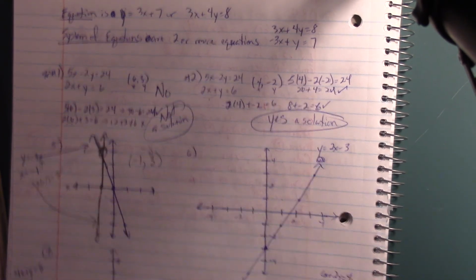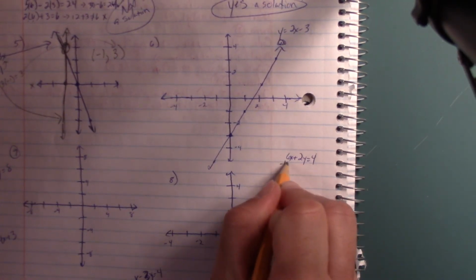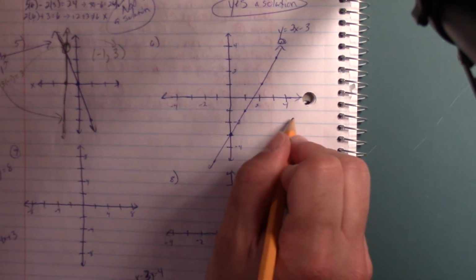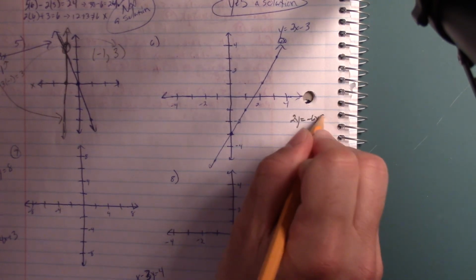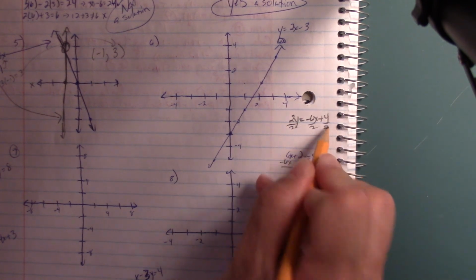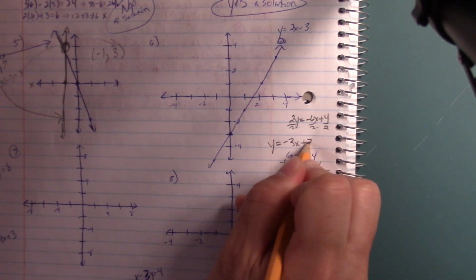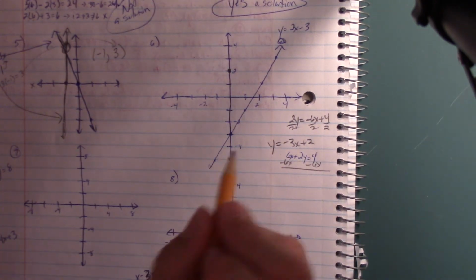Now to graph this line, okay, well, first of all, we probably got to look at this as y equals mx plus b. So let's minus 6x first. So I get, I'm going to write it up here because I'm going to run out of space here. 2y equals negative 6x plus 4. Okay. And then I've got to divide everything by 2 to get my equation, which is y equals negative 3x plus 2.